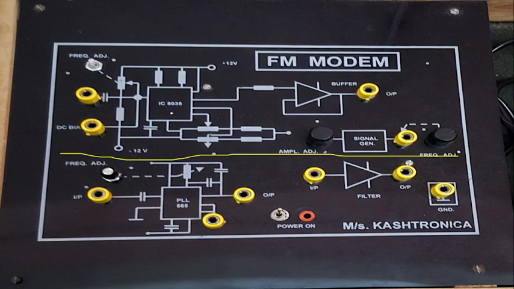Here IC 8038 is used for the generation of a sinusoidal signal. This is a high frequency signal whose frequency we can change with this frequency adjustment. This IC is basically used in function generators for generation of various waveforms. Now, what is the signal that is generated from this IC 8038? It is a high impedance signal. In order to use it for further processing, a buffer is used. So this buffer works as isolation between the signal and the processing operations that are done.